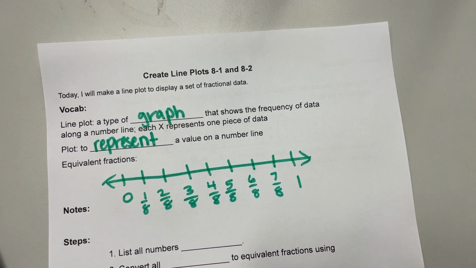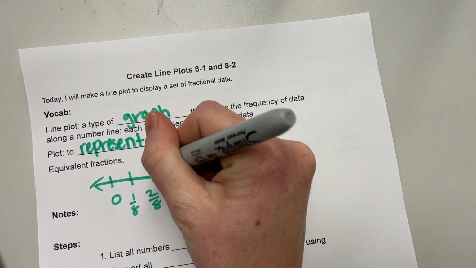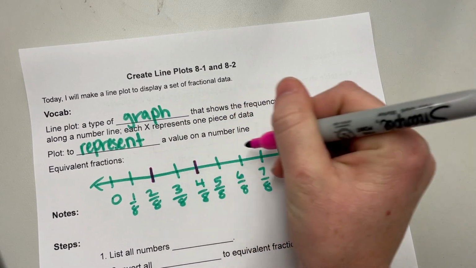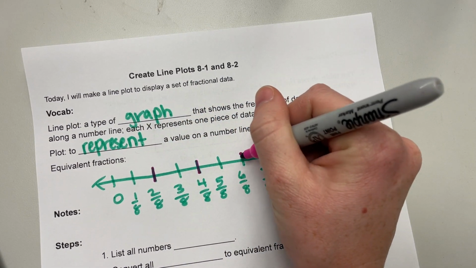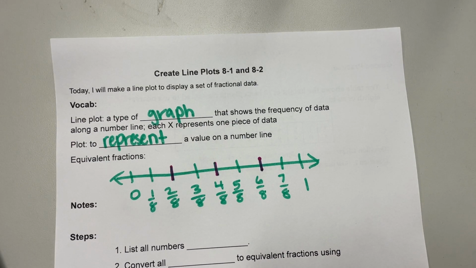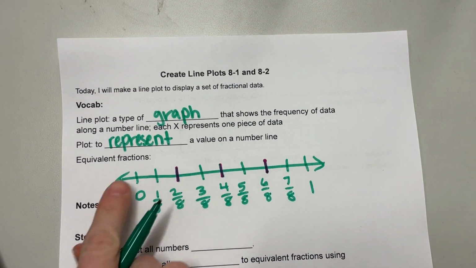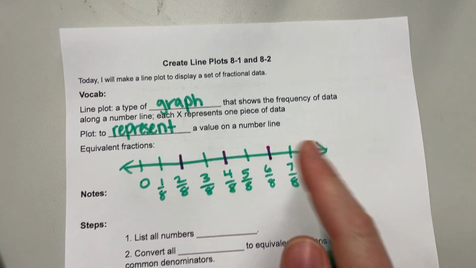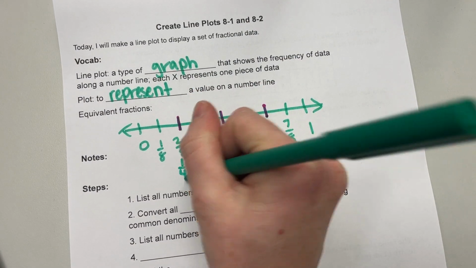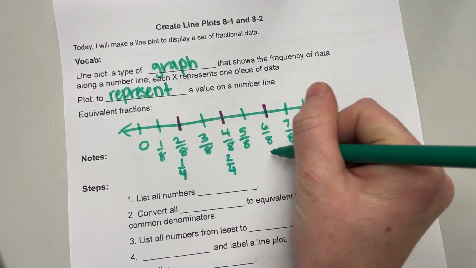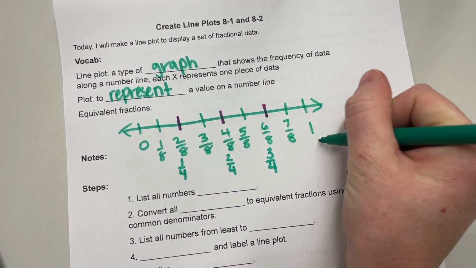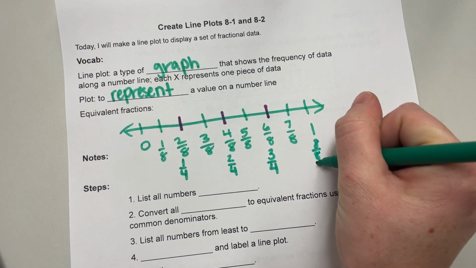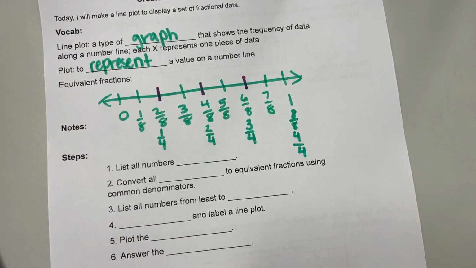But I could also break that same one, and I'm going to use a different color, into fourths. So it's also broken up into fourths. That would be 1/4, 2/4, 3/4, and then 4/4. This could be 8/8. This could also be 4/4.